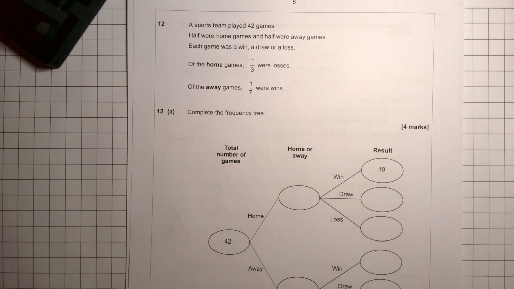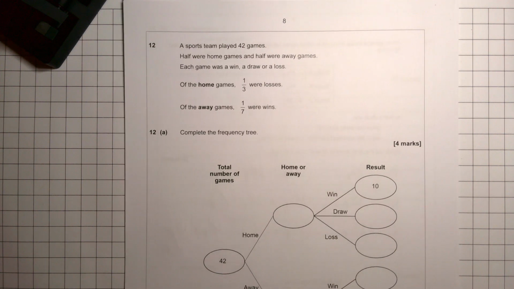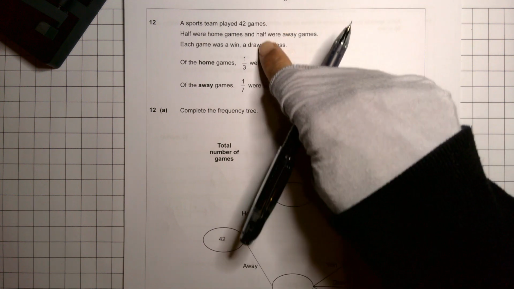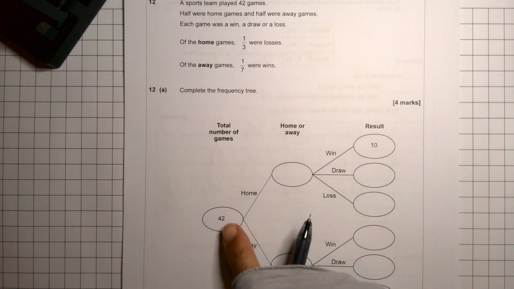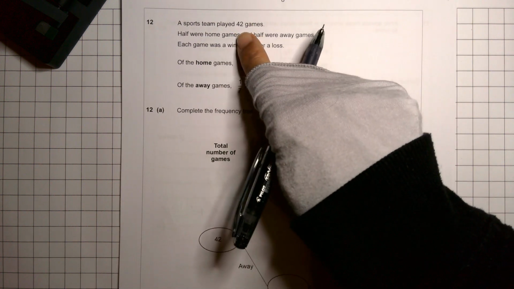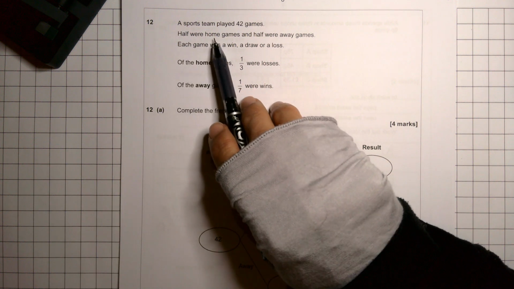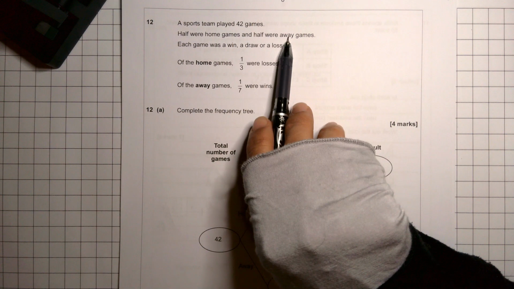Question 12 spans 2 pages, and it's all to do with a frequency tree. They present some information and we're going to have to complete the tree. What we have is 42 games that a sports team has played, and they tell us that half of the games were home and half were away. Half is quite nice.